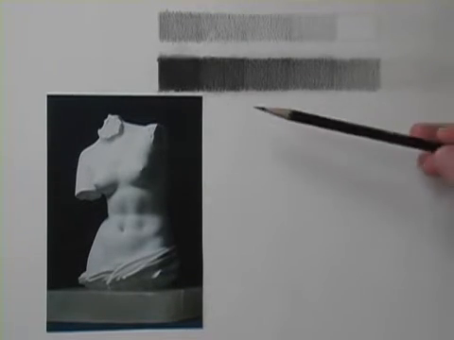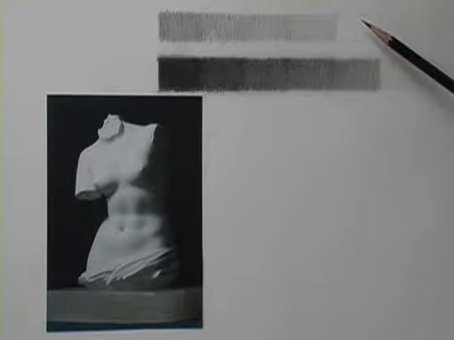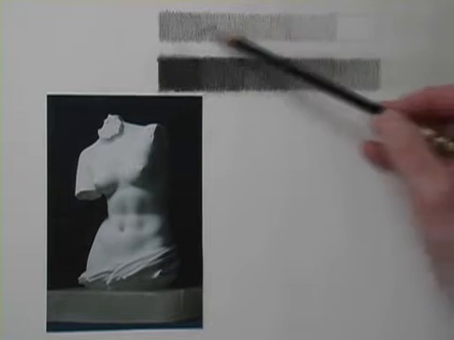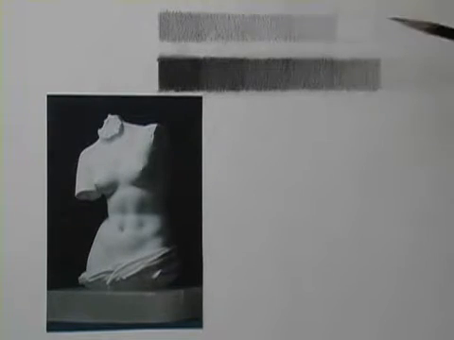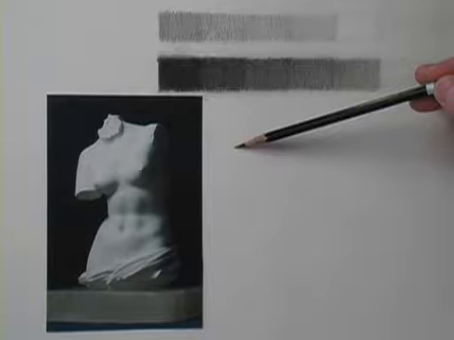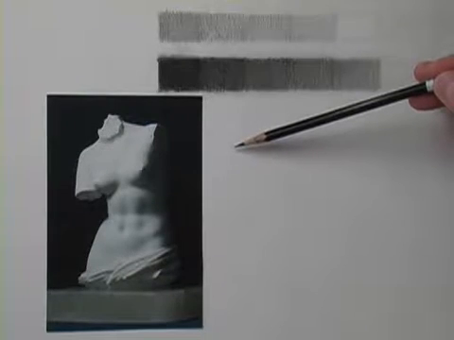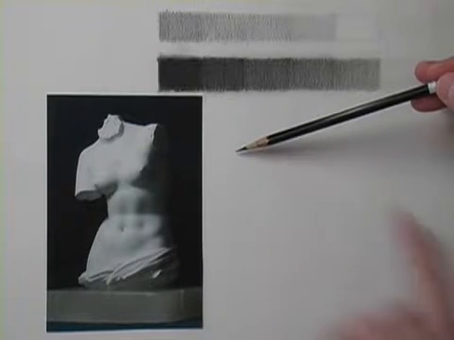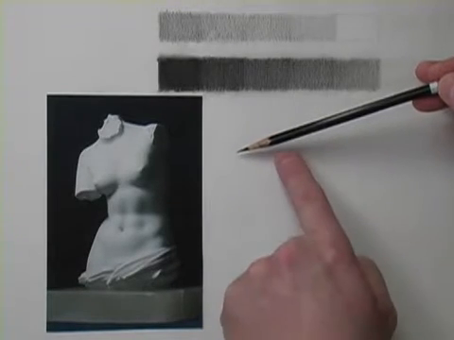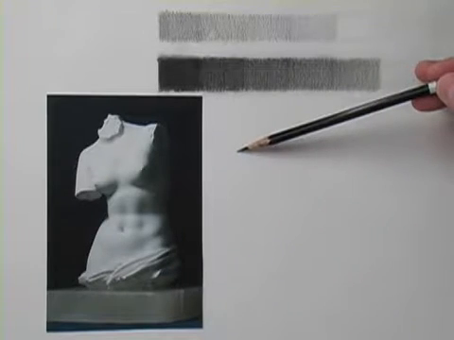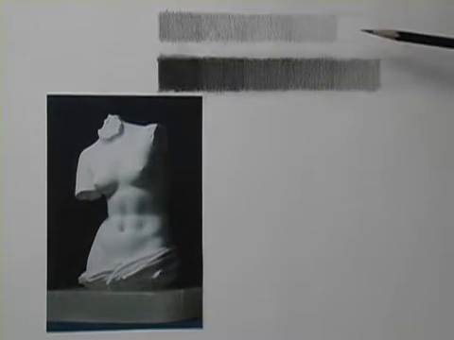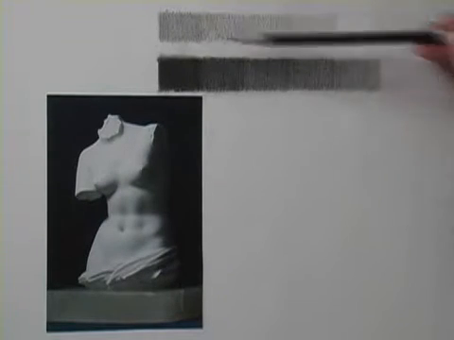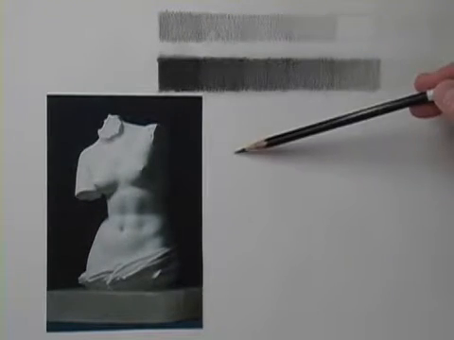So basically, value ratios are this. If you are drawing a white object, you're only going to use a certain amount of values for that white object. So if you're drawing, say, this white piece of paper, and look at the cast shadow under the pencil right now, that cast shadow that you see there is not black. So maybe if you're going to render that cast shadow from the pencil, you're going to use value 10, 9, 8, 7, 6, and 5. 5 would be your darkest.